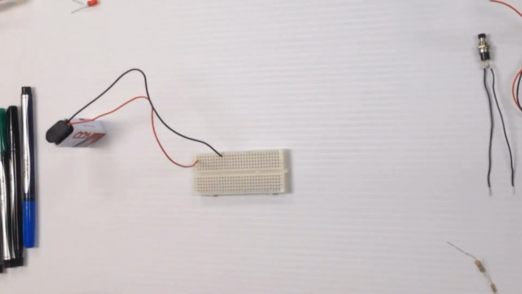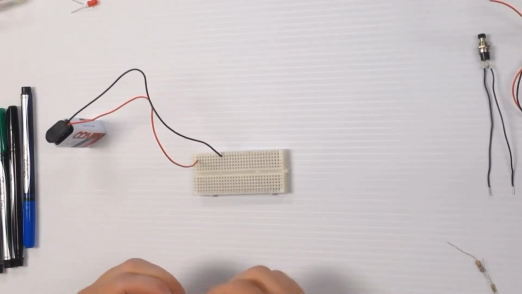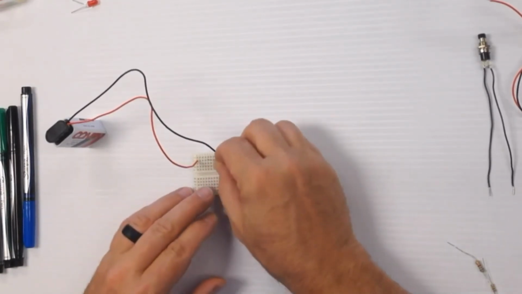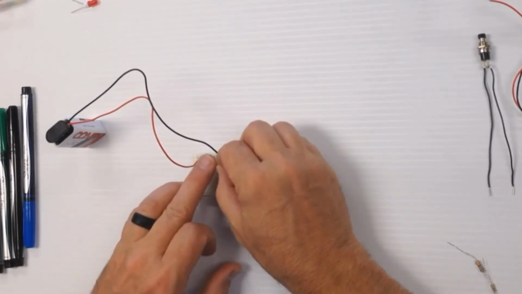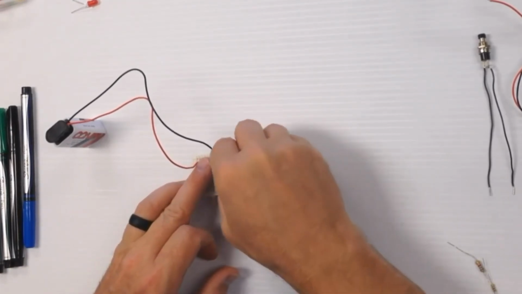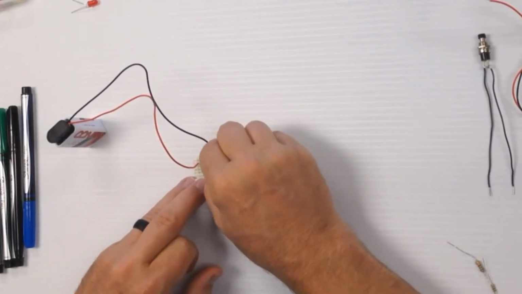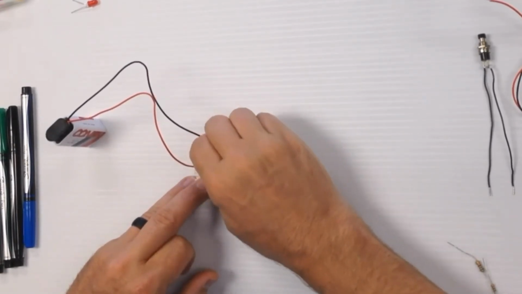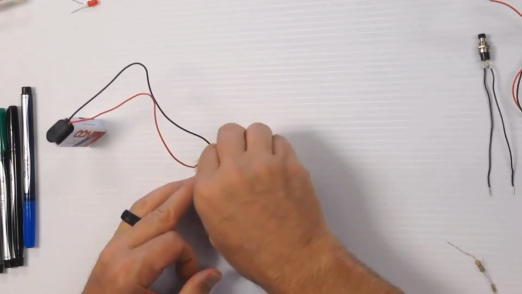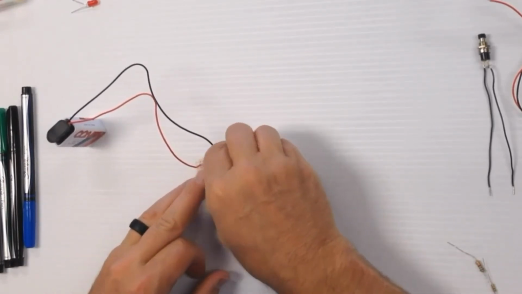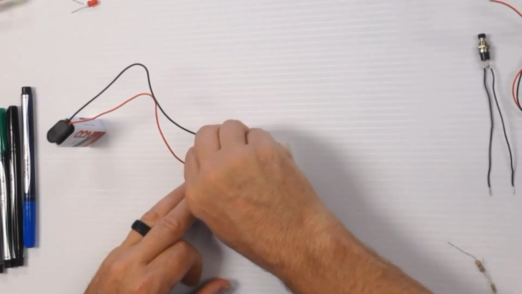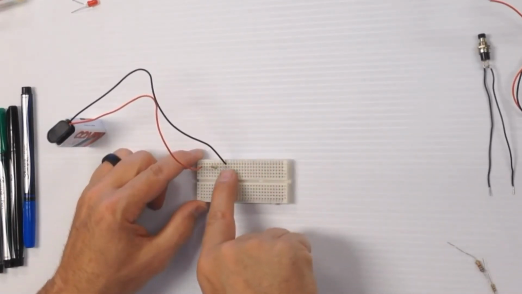I'll take my resistor, just like we did in the diagram. I'm going to make it so my resistor jumps from 7 over to 10. Okay, so I've got my resistor.